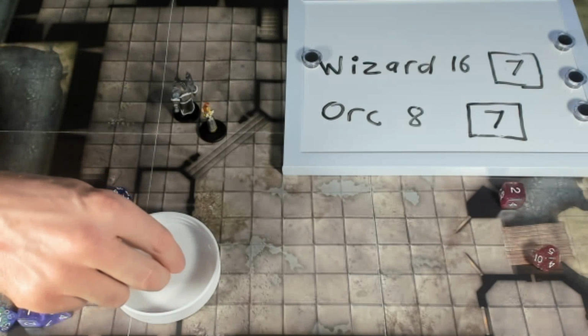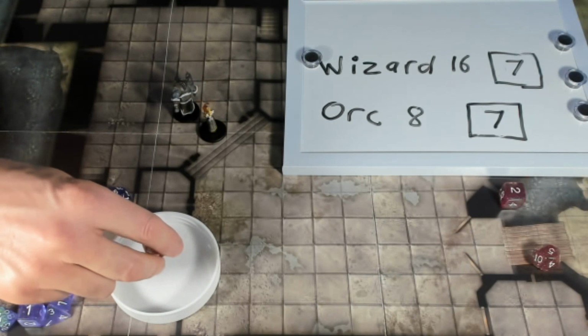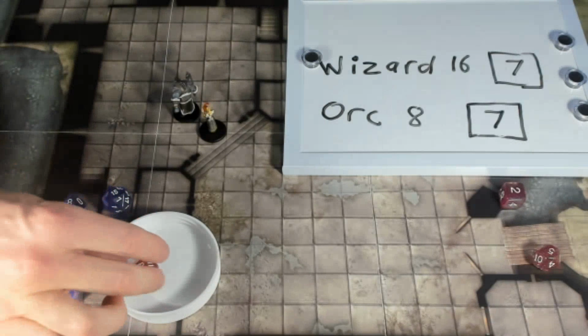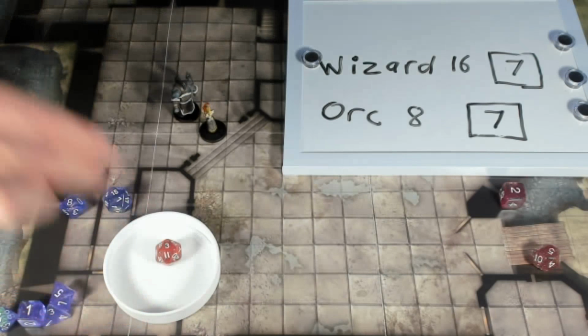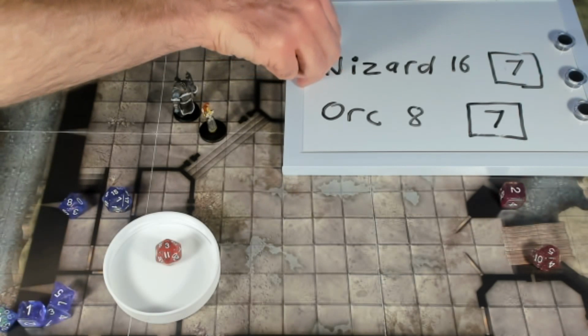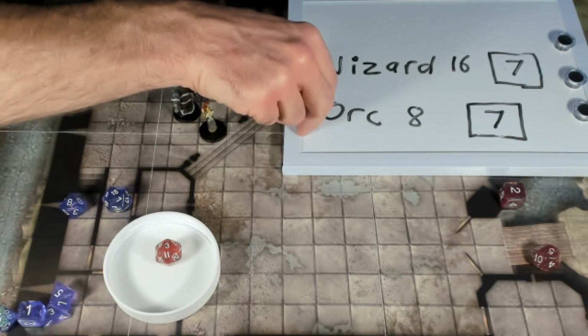Okay, so I've moved. I'm going to make my Shocking Grasp melee spell attack, and I only got a 3 plus 5. 3 plus 5 is 8, so it's not going to hit the armor class of 13 for our orc. Okay, never mind. It could have been worse. I'm going to go down to the orc.